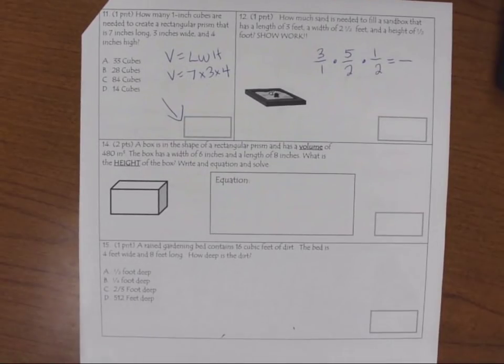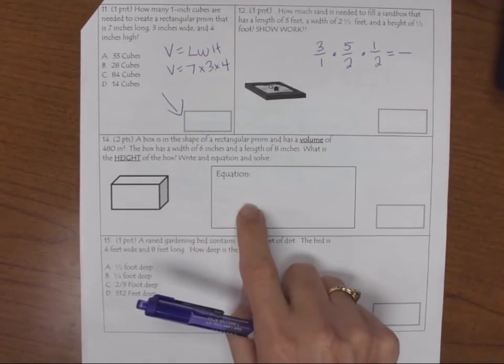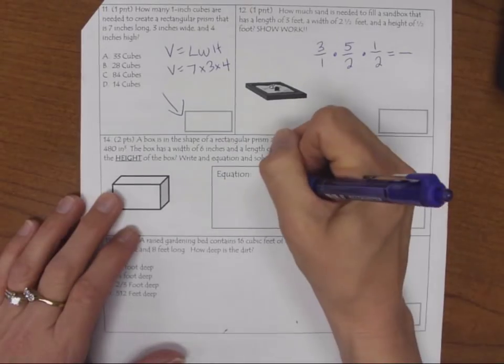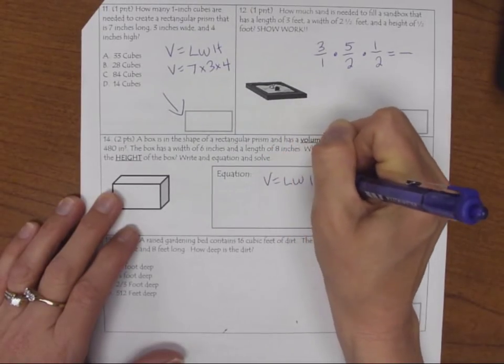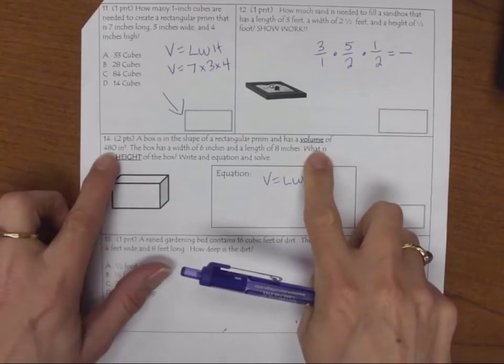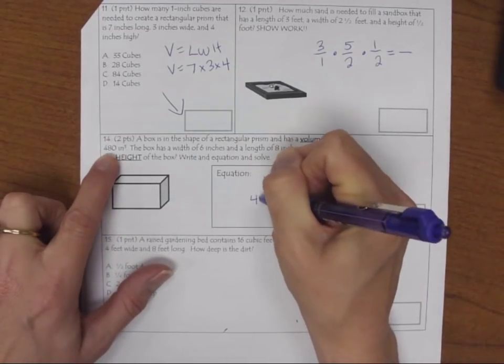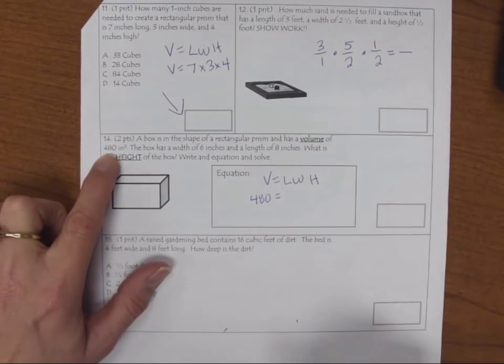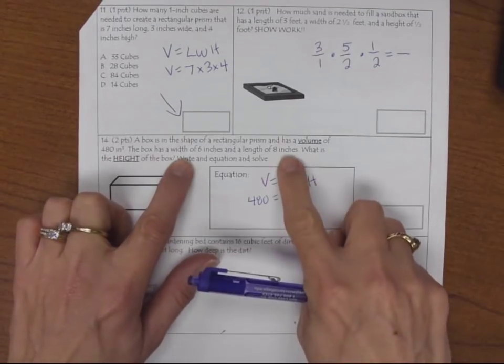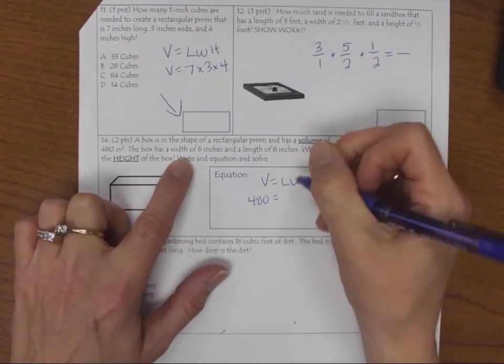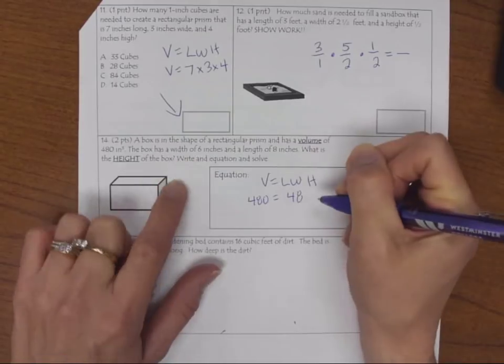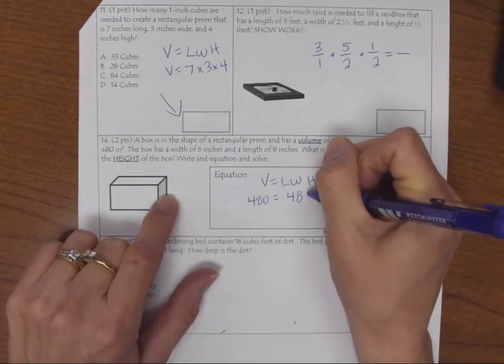Number 14, a lot of people forgot to put the equation here. Okay, volume equals length times width times height. And you put down what you know. It says the volume is 480, so instead of V, I write 480. It says that the width is 6, and it says that the length is 8. Well, 6 times 8 is 48. Got that part done. Okay? But I don't know the height.